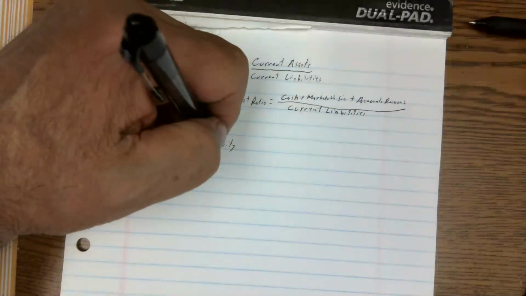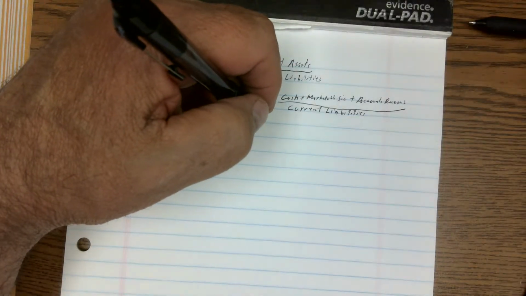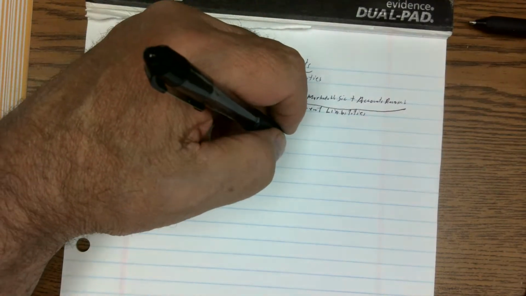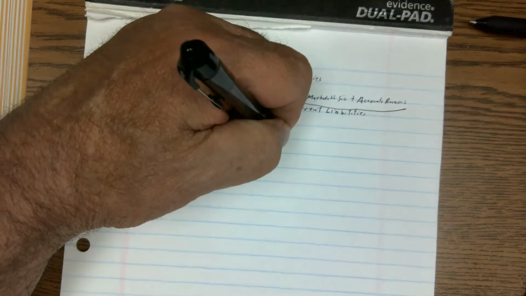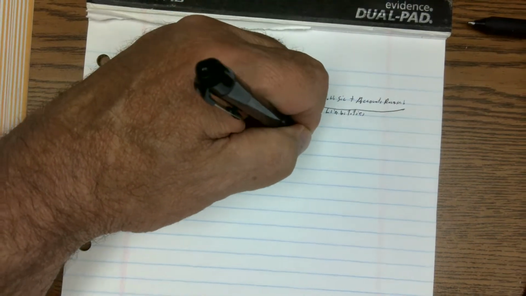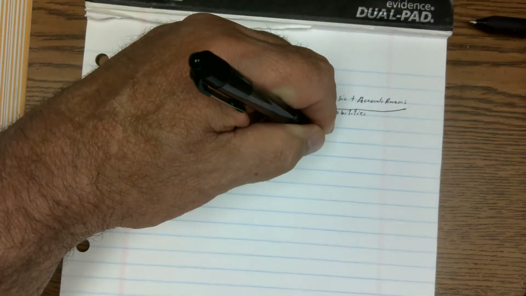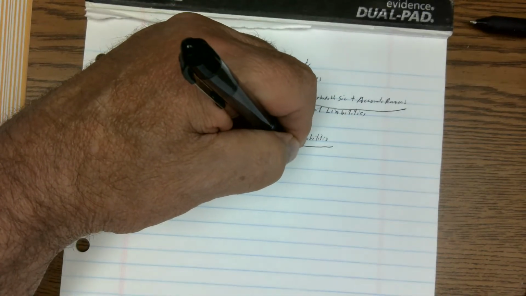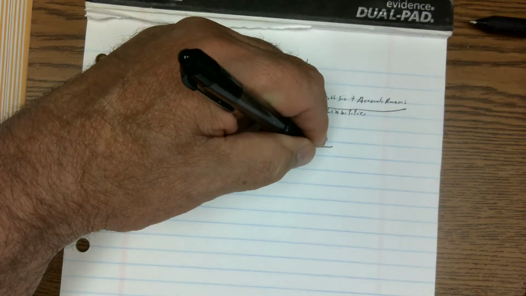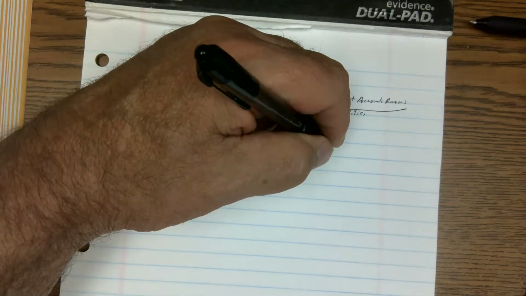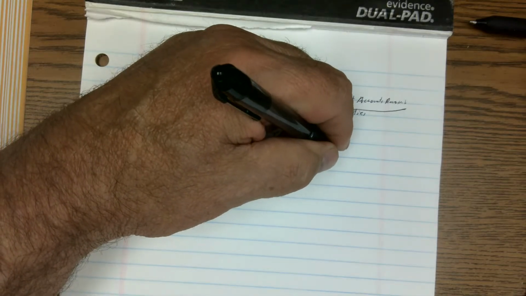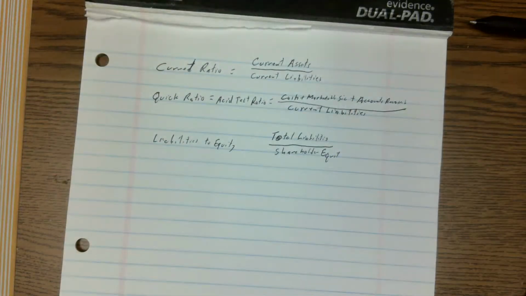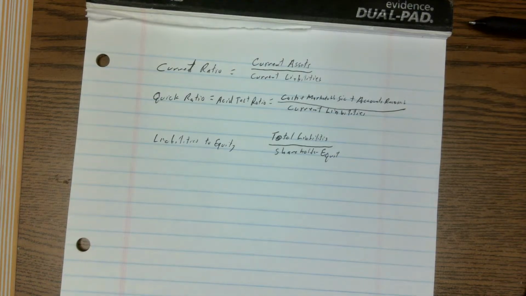A lot of people will call this the debt to equity ratio. It's just your total liabilities to your shareholders' equity. Debt to equity or liabilities to equity ratio.